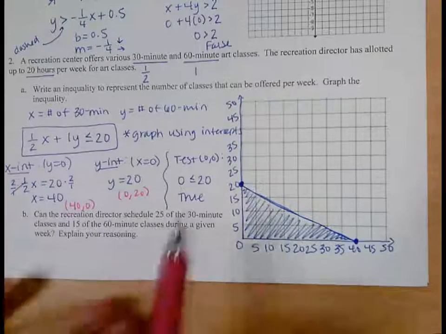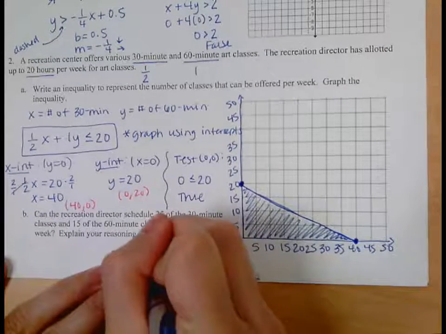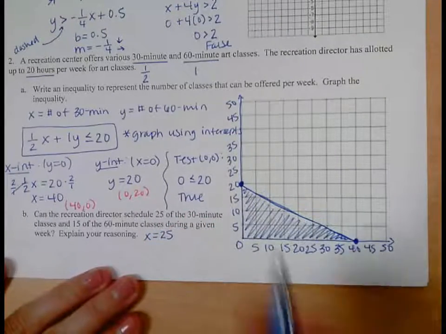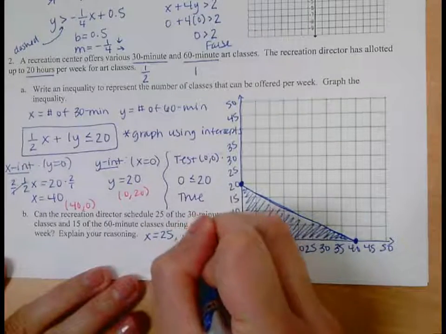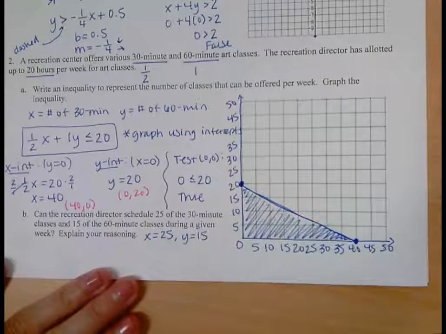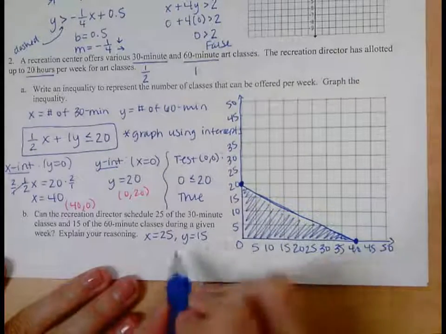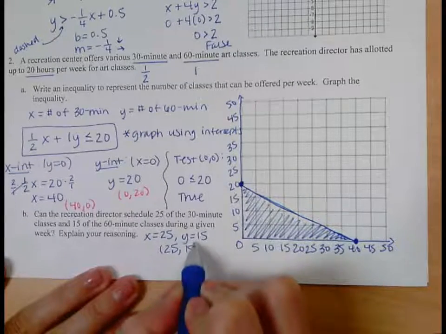So if I have 25 of the 30-minute classes, that means my x-coordinate is 25, since x is the number of 30-minute classes. And then if I have 15 of the 60-minute classes, my y-coordinate is 15. So I really have the ordered pair 25, 15.